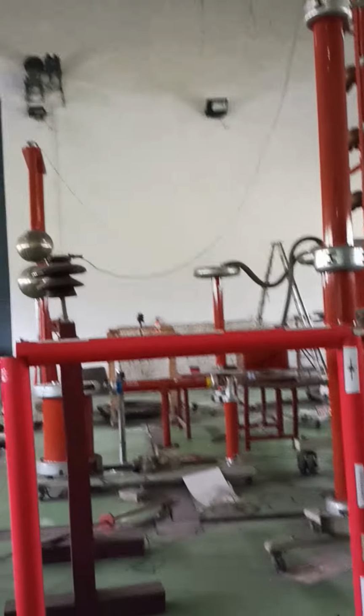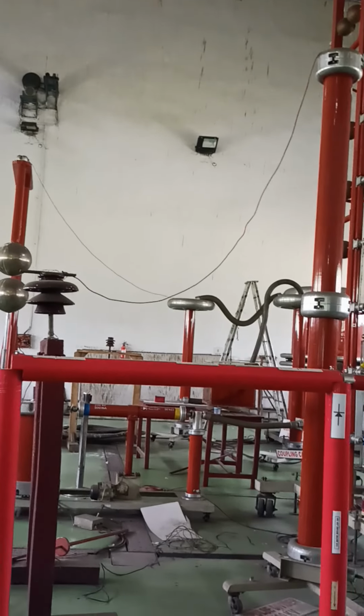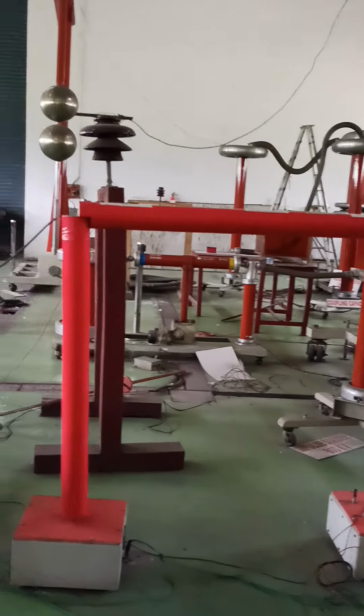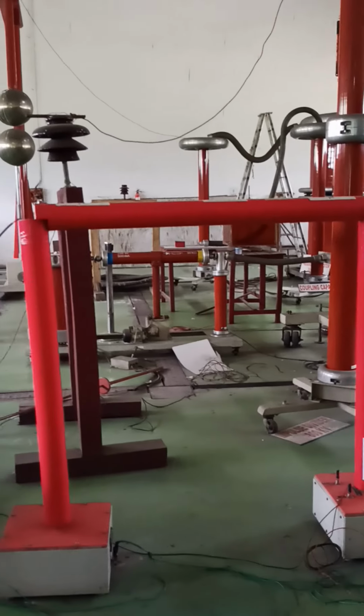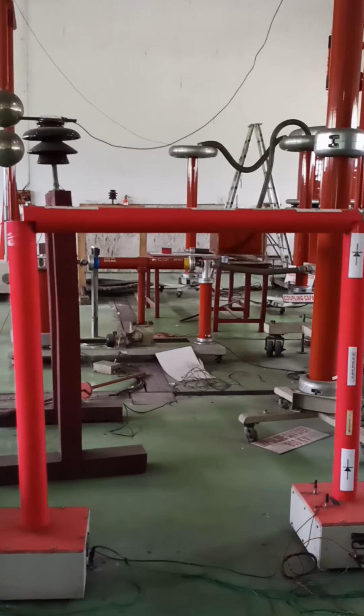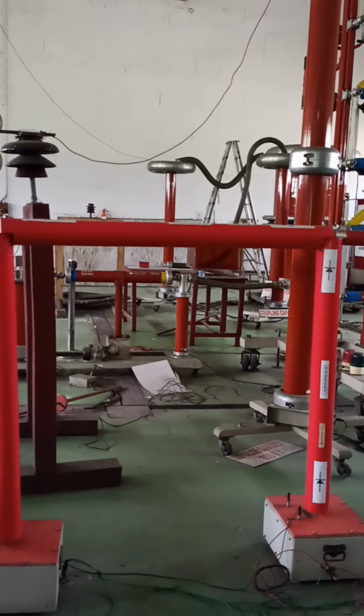This is actually used to see the capacity of an insulator. Here, this is the sample insulator. The upper one, the brown one, is the insulator, and the upper part is the conductor, the metal. This is actually used to simulate the condition of the insulator in case of thunderstrike.